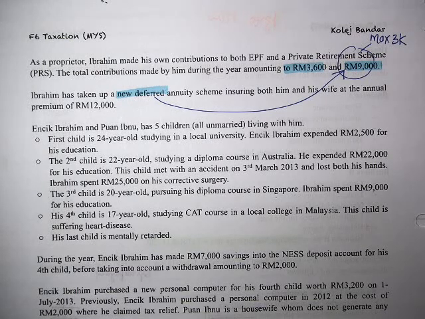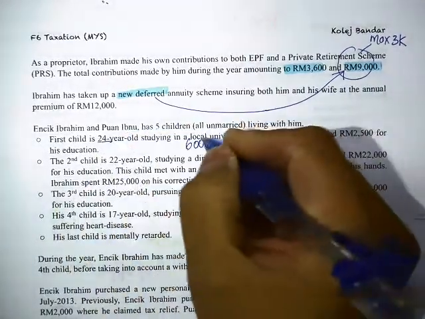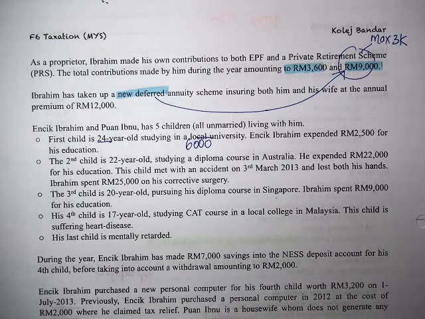Alright, now Ibrahim and Puan Ibnu have 5 children. They are all unmarried, living with him. The first child is 24 years old and is studying in a local university, and he spent 2,005 for the child's education. Now how much you spend is not important. So how much relief are you going to claim? 6,000. Okay, because of the age plus tertiary education in Malaysia, you get 6,000.